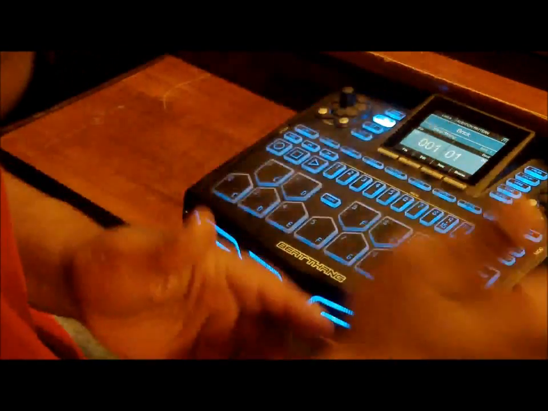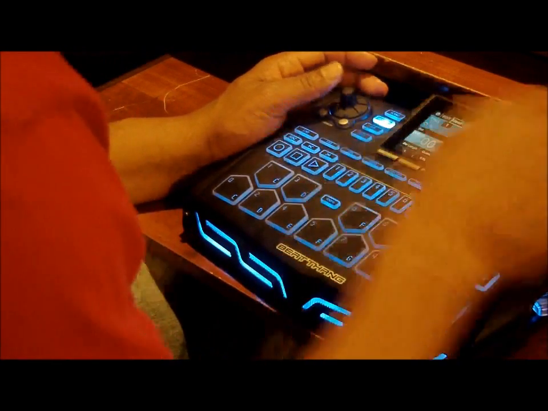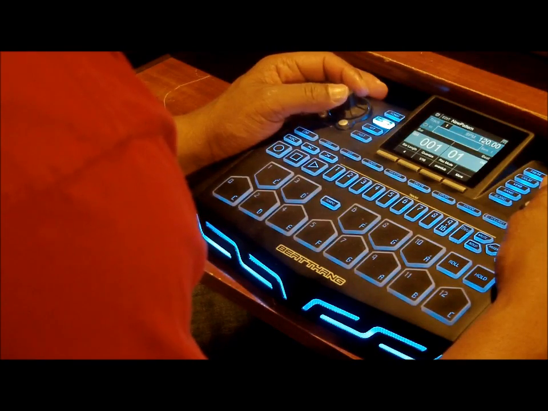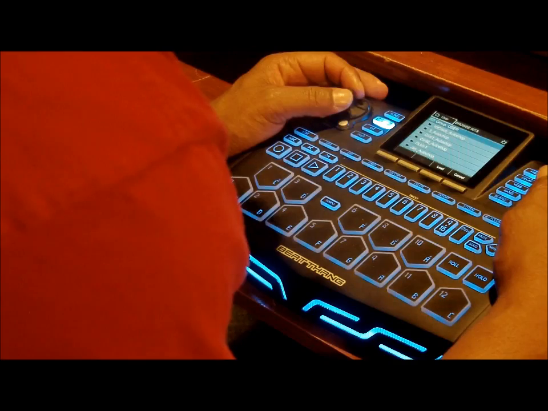All right, now I'm about to build. About to make that beat. So we're gonna go to new pattern. I'm gonna go get those, get the kit that I wanted.